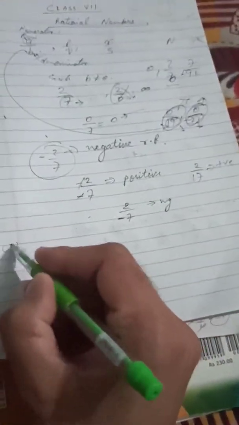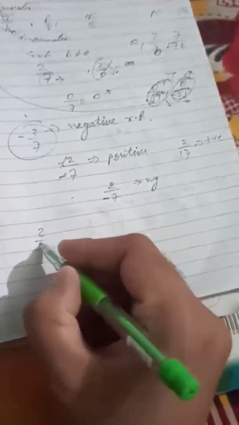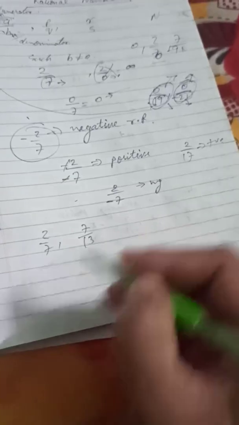Now, if we talk about exercises, there are basic rules, such as adding rational numbers. It's the same as what we do in the case of fractions. In fractions, if someone gives us 2 by 7 with 17 upon maybe 13.